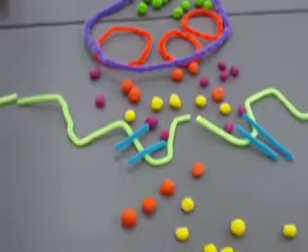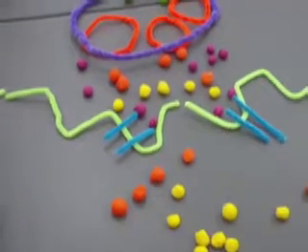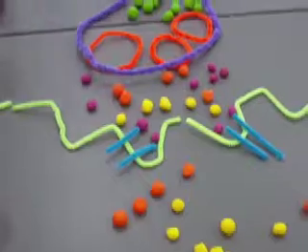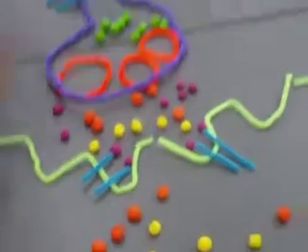Now, the action potential travels down the sarcolemma into the T tubules and stimulates the release of calcium.